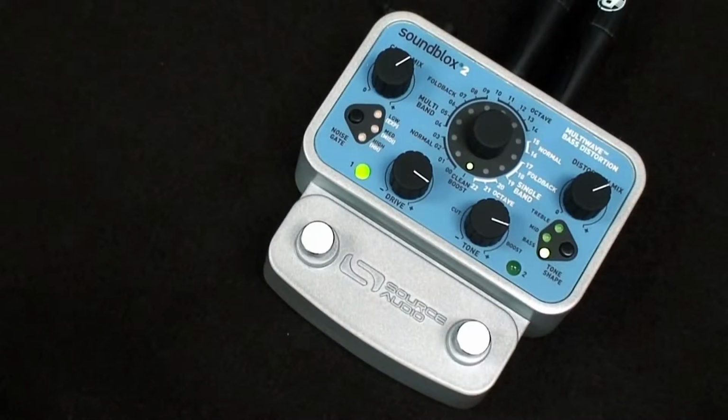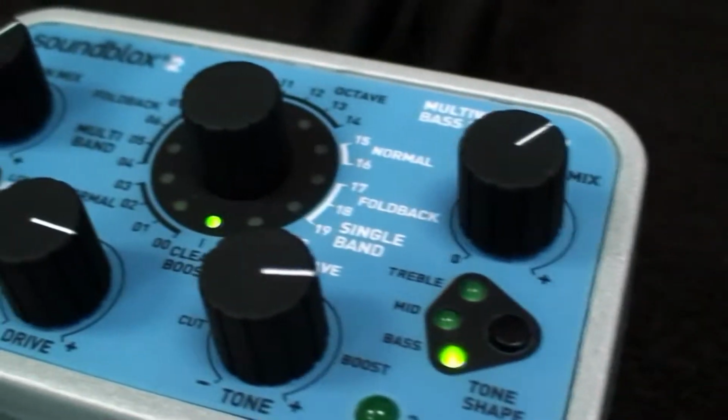This is the third generation of the Multiwave Bass Distortion, which has been a hugely successful effect for us. A lot of people who play dubstep bass, jazz, funk, fusion, rock, and metal have all found a great use in a totally different way for this pedal. So when we brought it over to the Soundblox 2 format, our objective was to give you more enhanced control.